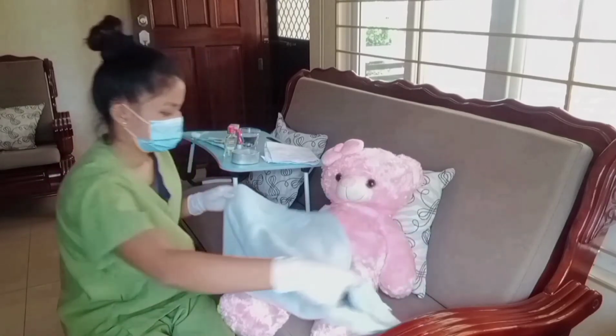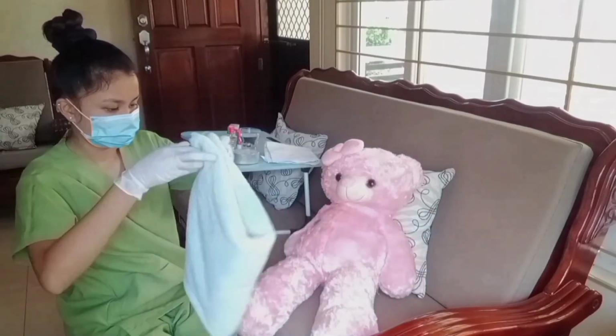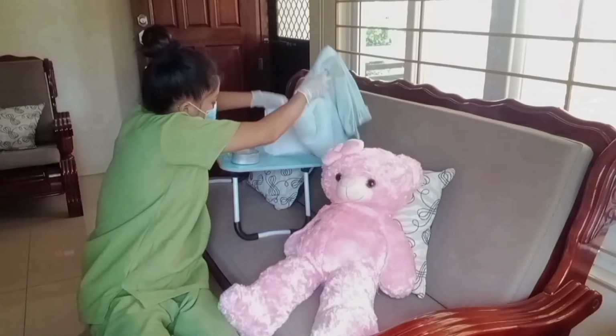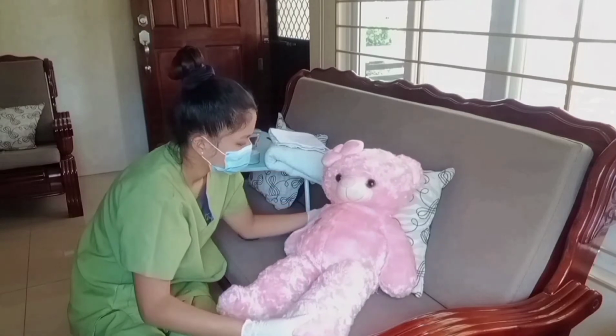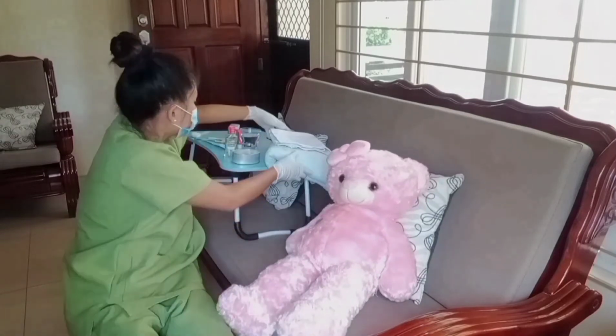Next is remove the bath towel on the patient's chest and keep your patient in a comfortable position.